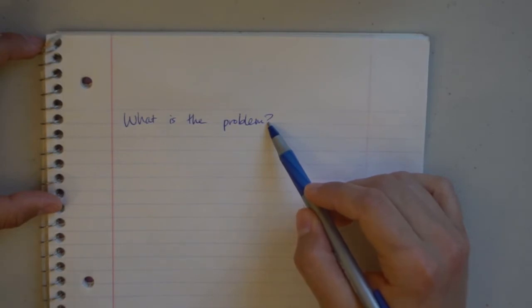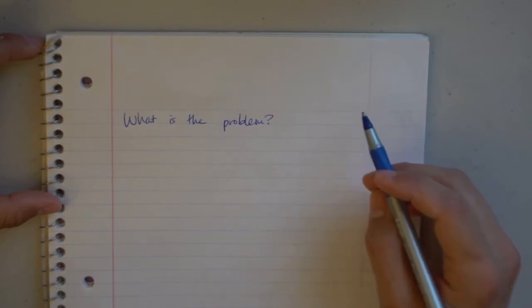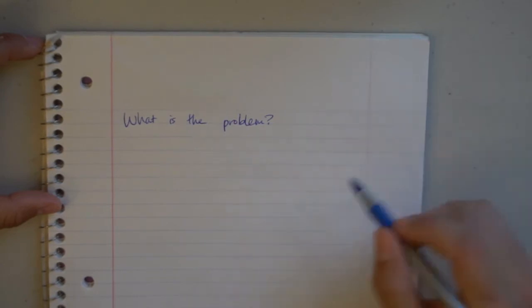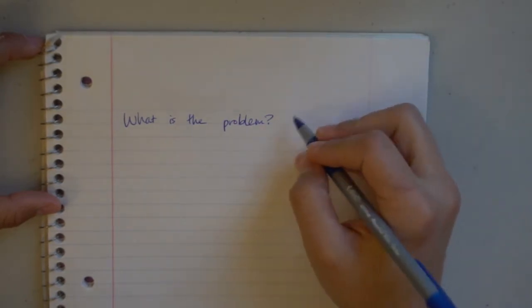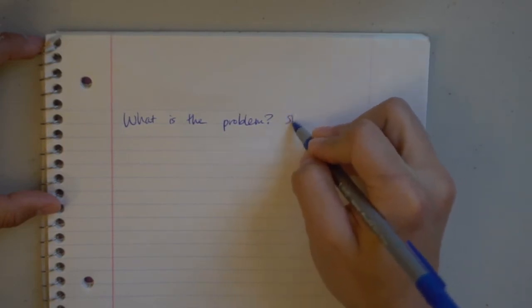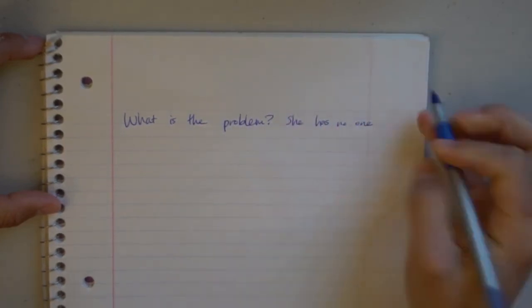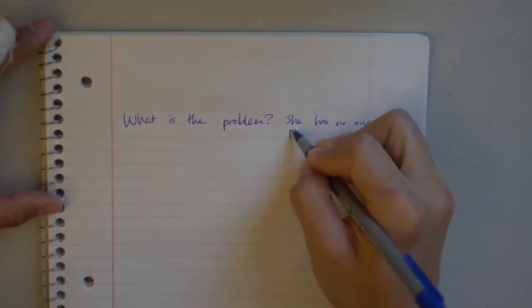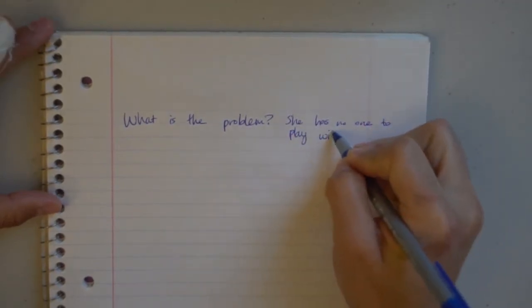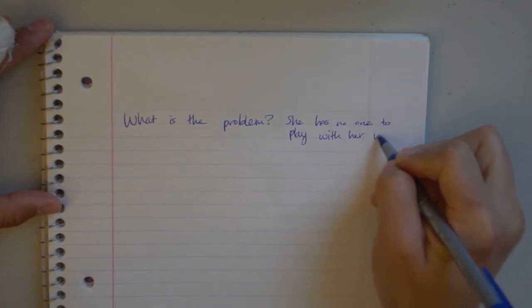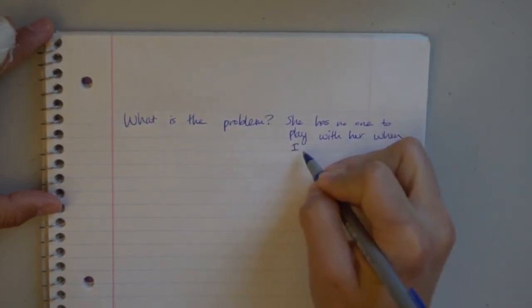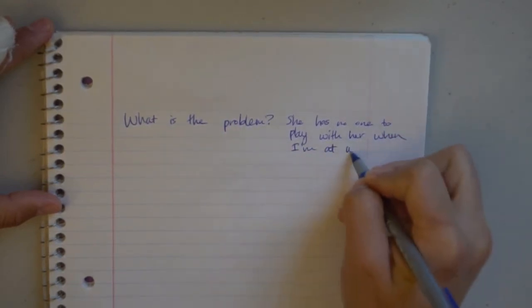So let's see. I am going to write a problem statement for my cat. So the problem is that she has no one to play with her when I'm gone at work, normally. Okay, so there is my problem.